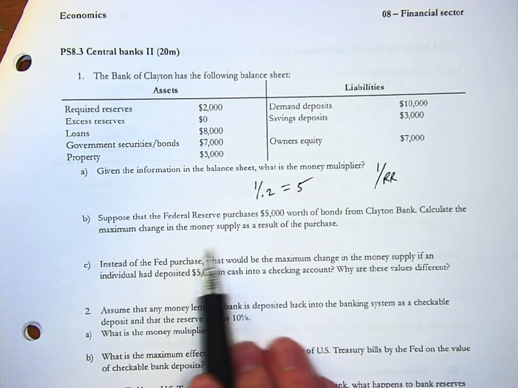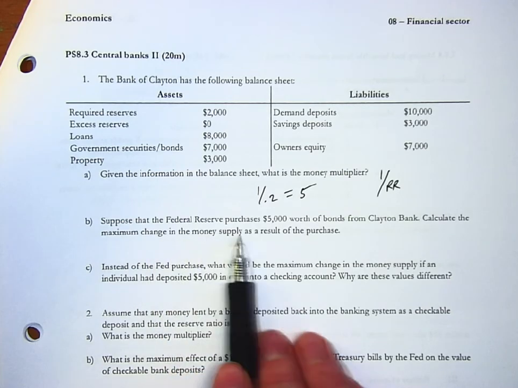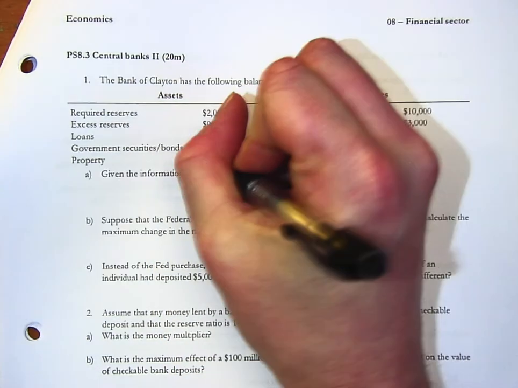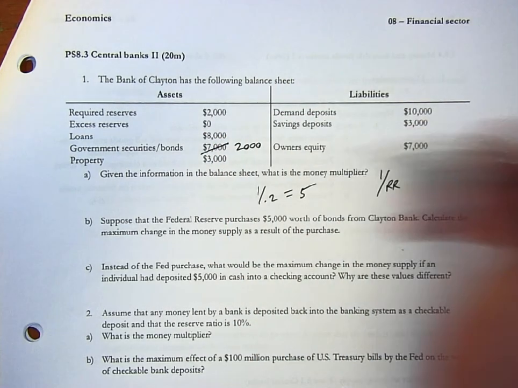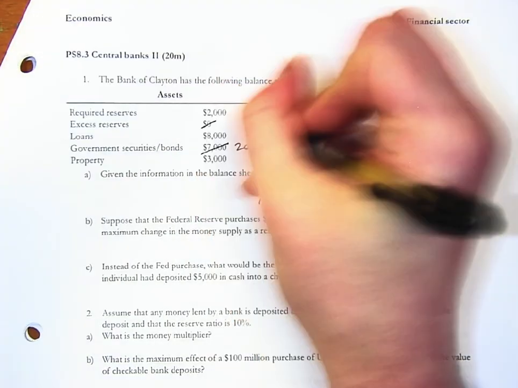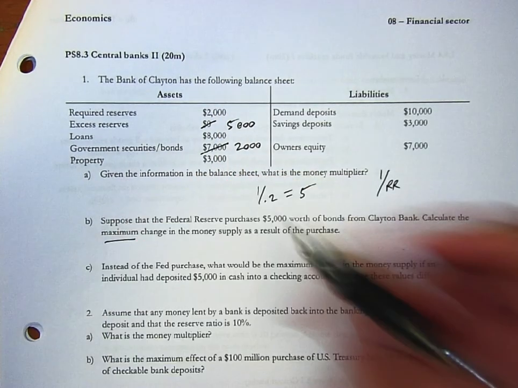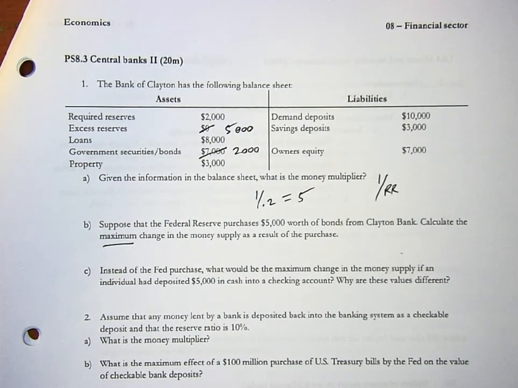Now suppose the Fed buys $5,000 worth of bonds. Calculate the maximum change in the money supply as a result of this purchase. If they do that, then that 7,000 becomes 2,000, and this 0 becomes 5,000. But the maximum change, well, this bank now has $5,000. It can loan out all 5,000.